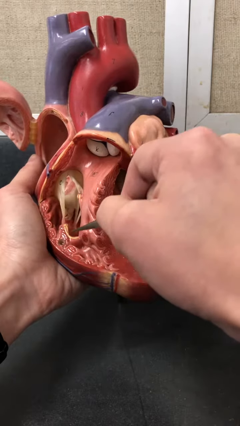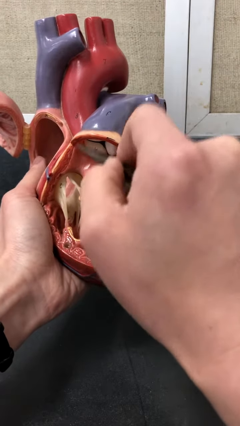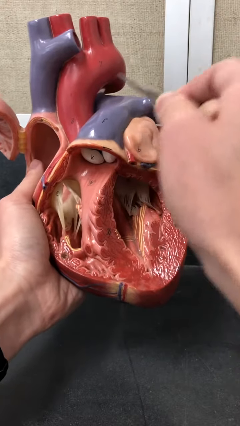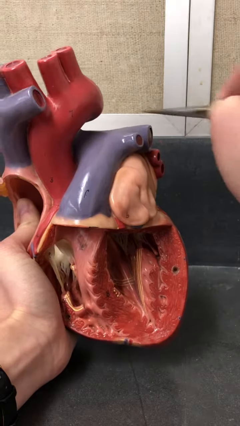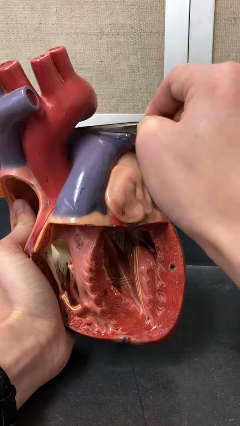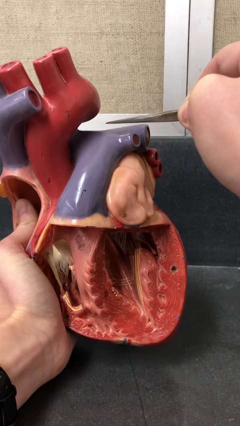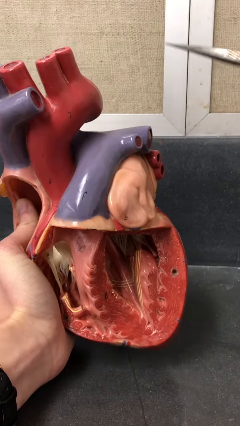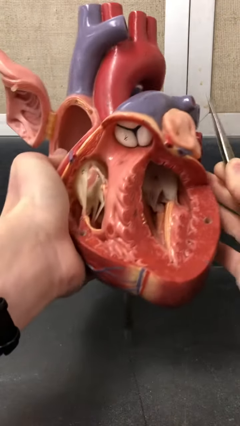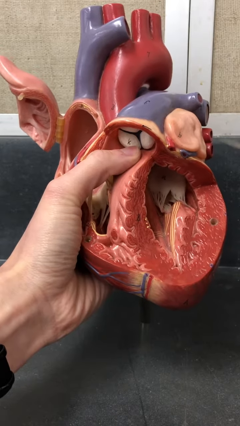So after exiting the right ventricle, the blood then flows into the pulmonary trunk. Pulmonary trunk then splits into the right and the left pulmonary arteries. One goes to the right lung, the other goes to the left lung. After the blood has circulated through the pulmonary circuit and become reoxygenated, they return to the heart through the pulmonary veins, carrying oxygenated blood.